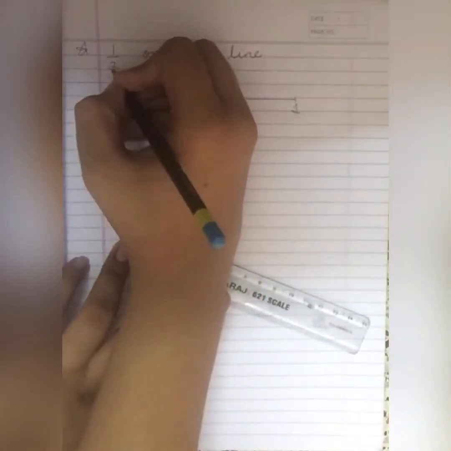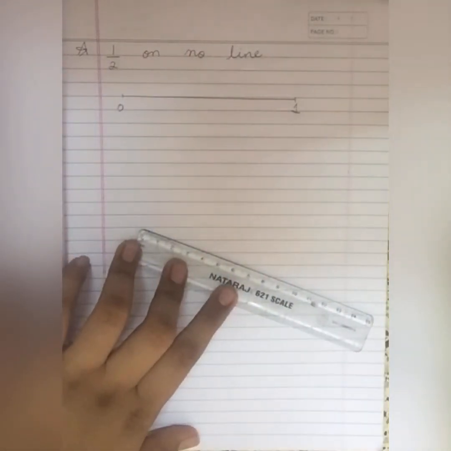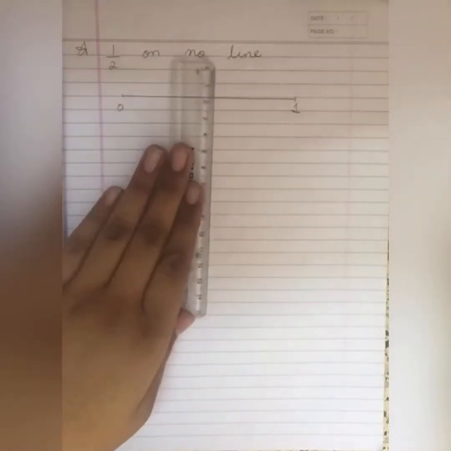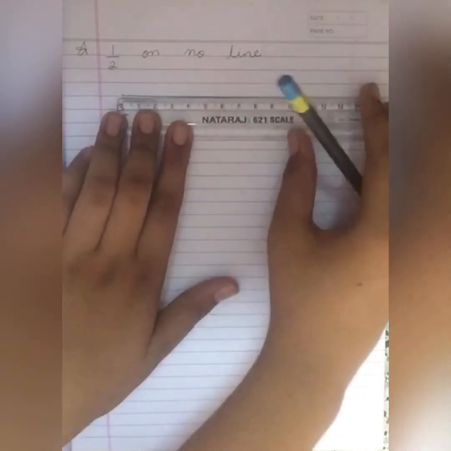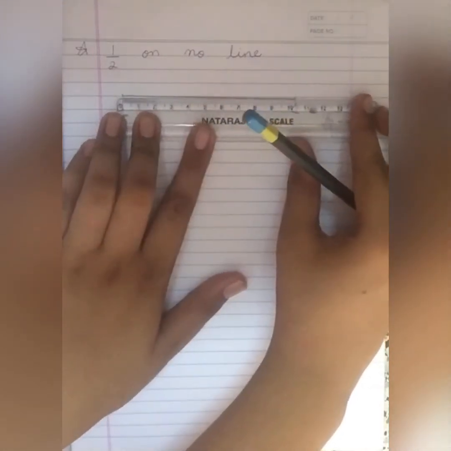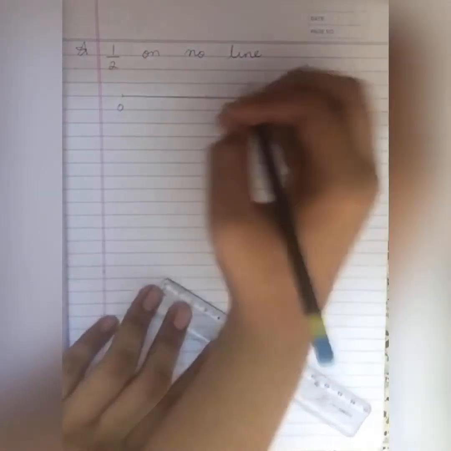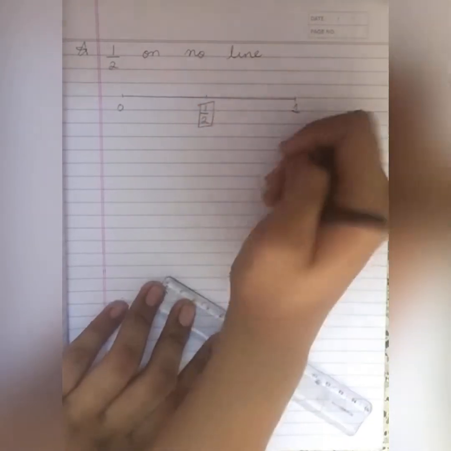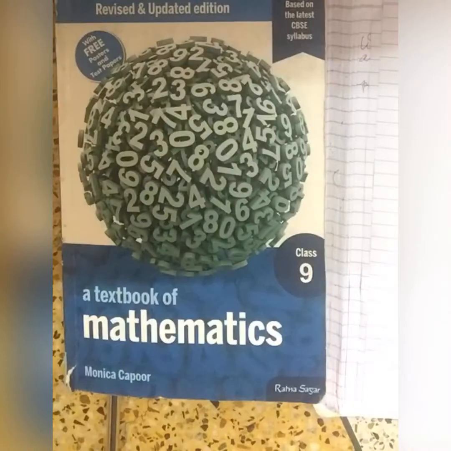Now we have only 2 parts, so we have to make two parts in between. So we have to take the half. It's 10, so the half would be 5. So this is 1/2 and we have represented 1/2 on a number line. This is how we represent a number on a number line.